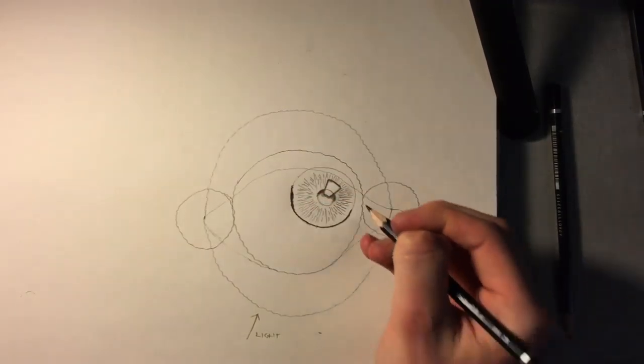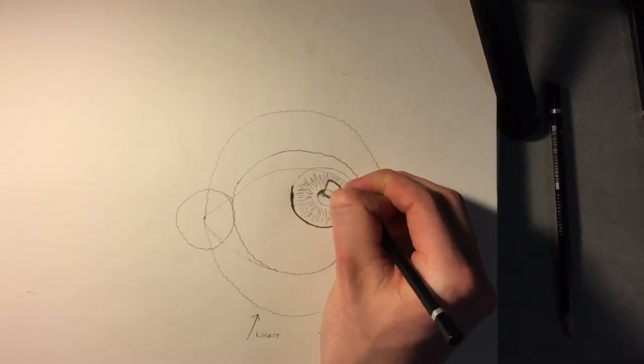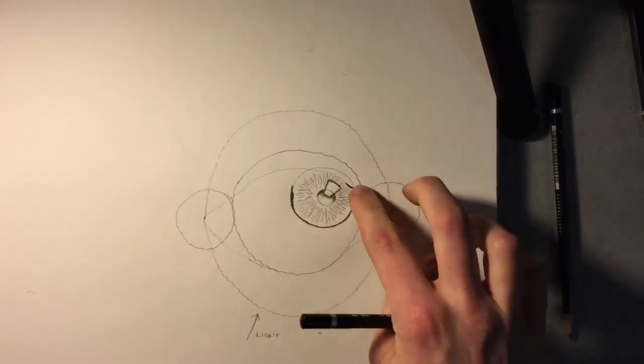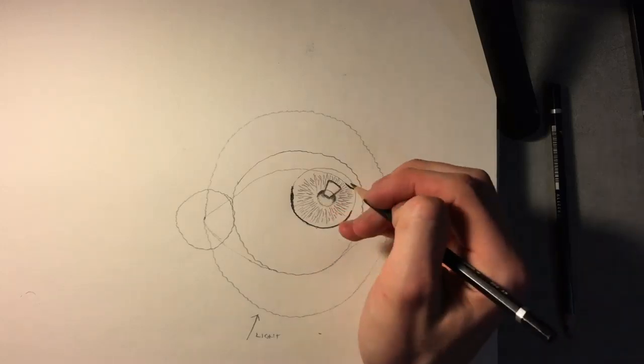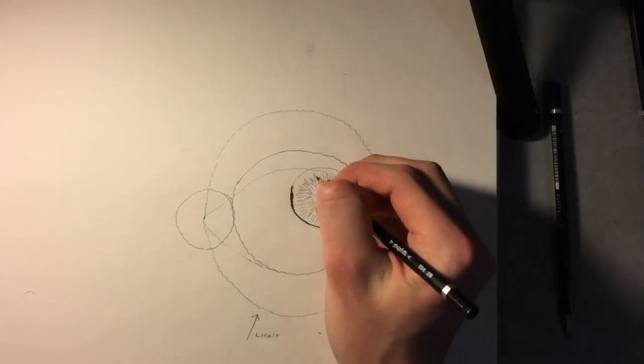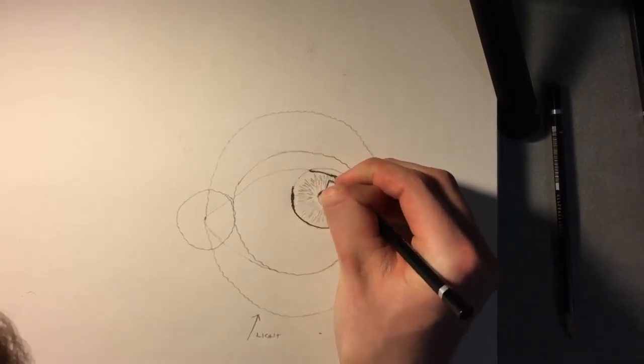Okay. And the part immediately below your top lid is actually going to be darker as well, because your top lid is actually protruding out farther than your bottom lid, which acts as the sort of protector or the umbrella for your eye from the high intensity lights that is above. So let's shade in this part right here.